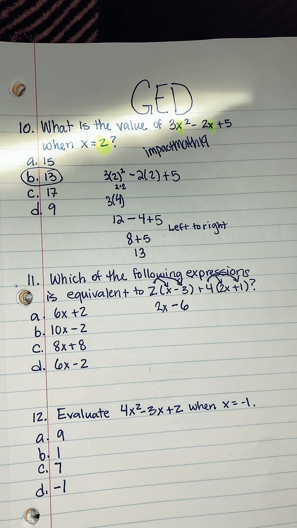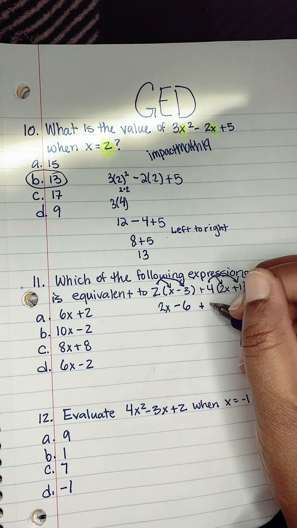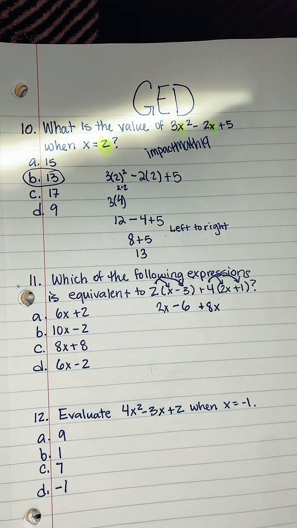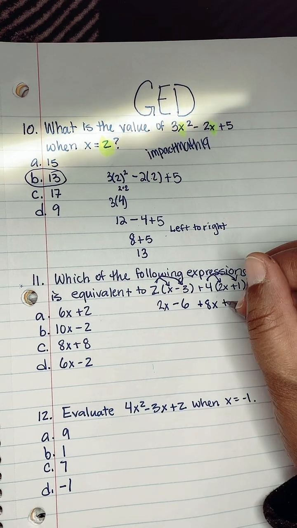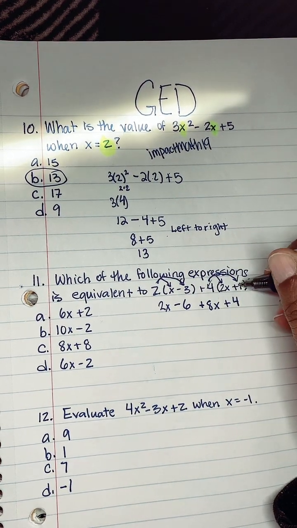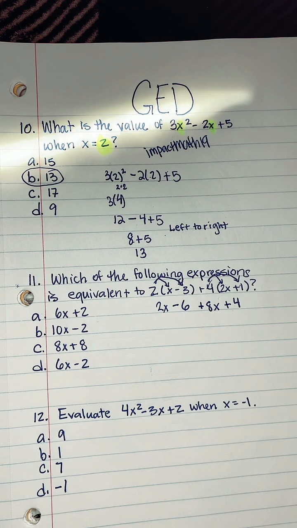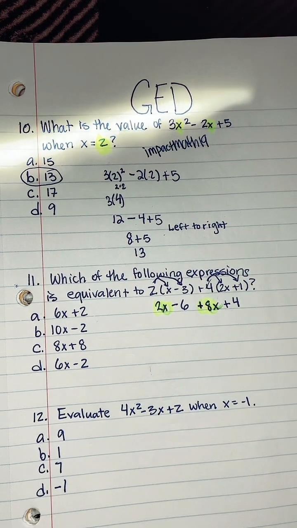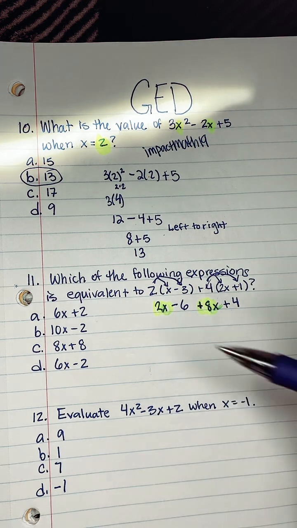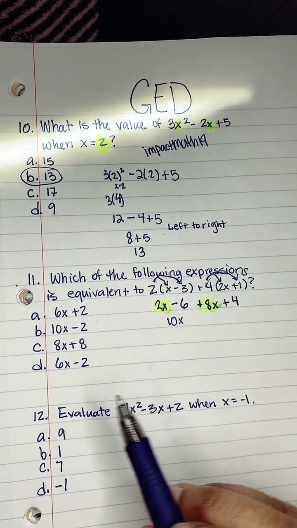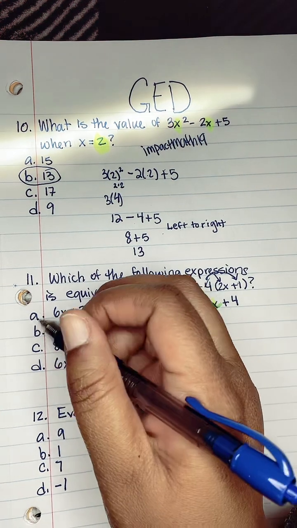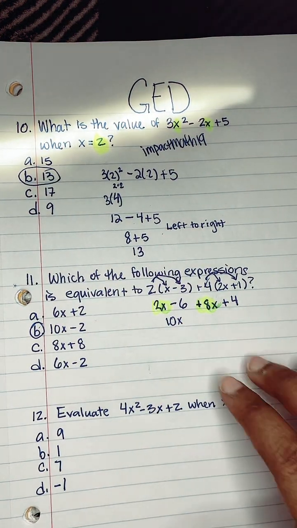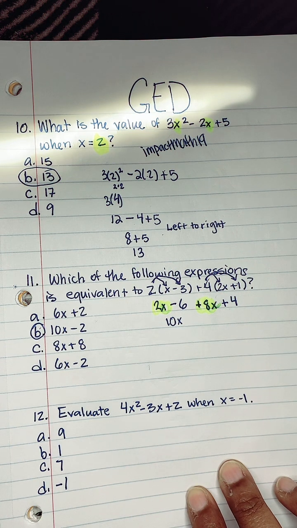Negative 8x. Oh, plus 8x. Good. So we have a plus 8x. Good. Yes, 8x plus 4. So now we're going to combine like terms. 2x plus 8x gives us 10x. The only one that has a 10x is B. We stop there, save our time, and move on to the next.